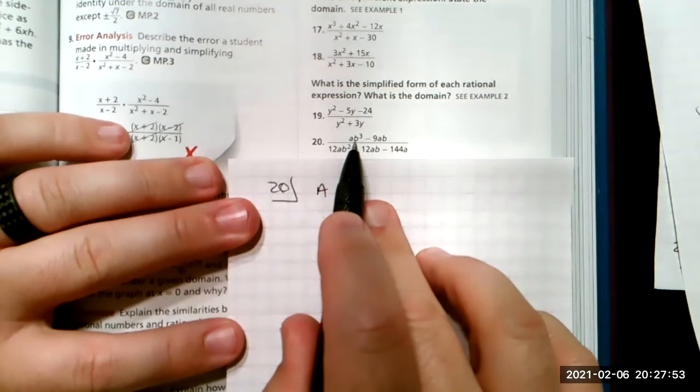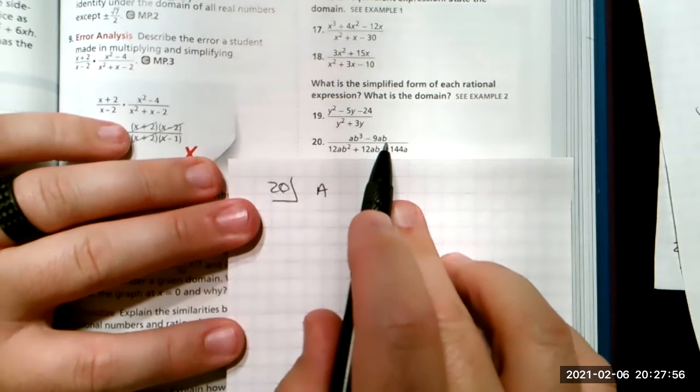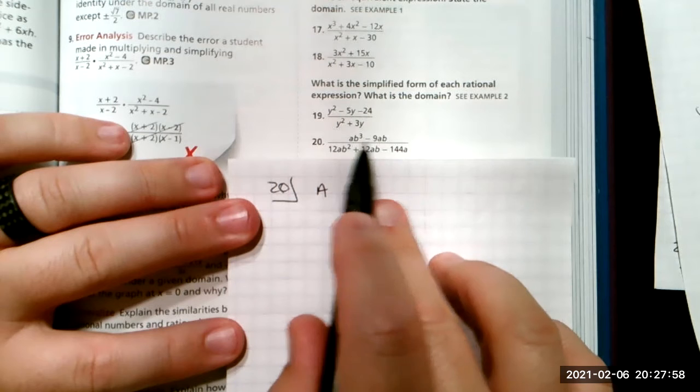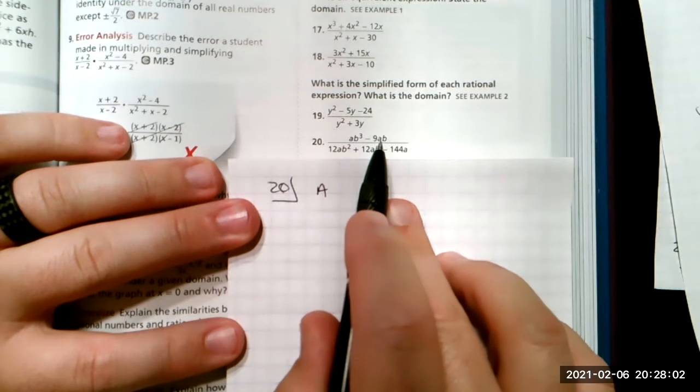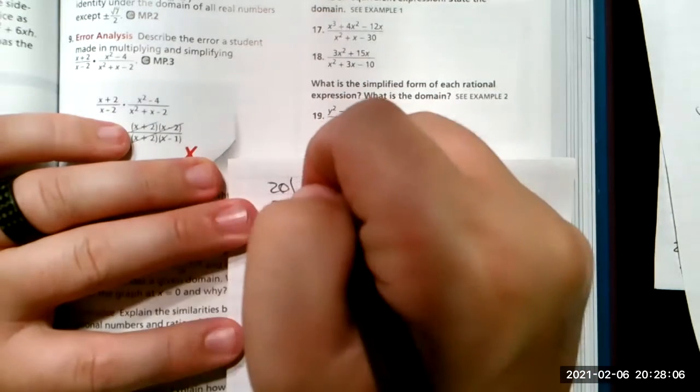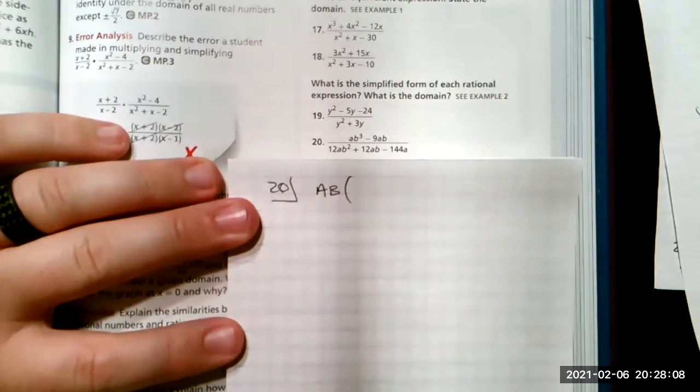This term has a b cubed. This term has a b. So both terms have at least one b in them, right? Even though this has b cubed, this one only has one b that I can take out of it. So the most amount of b's I can GCF out is just one of them.